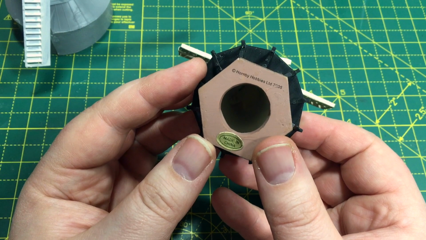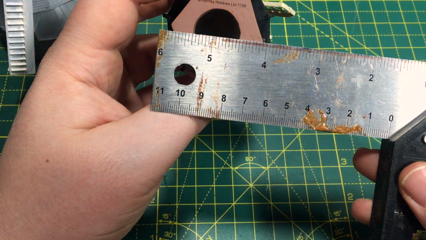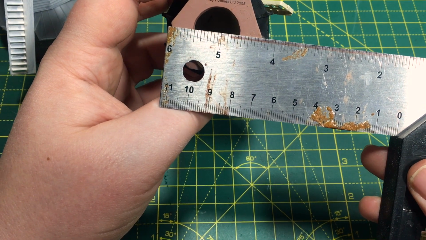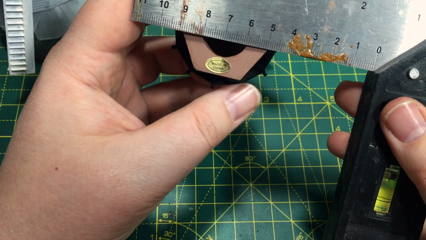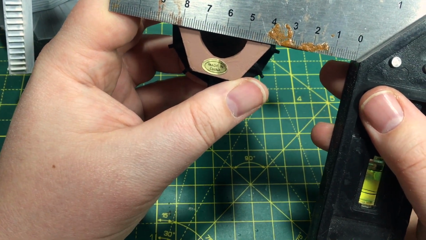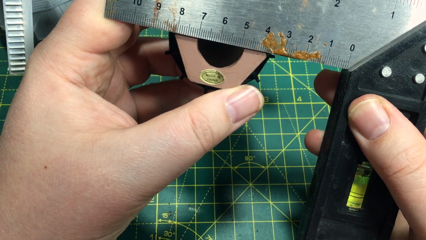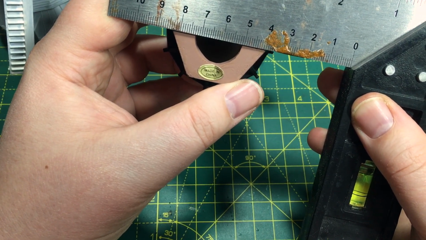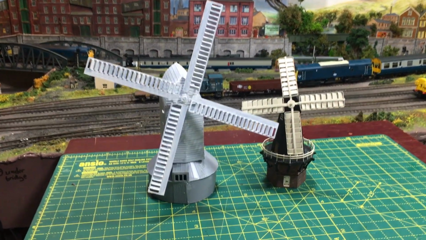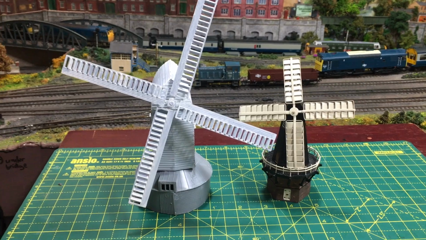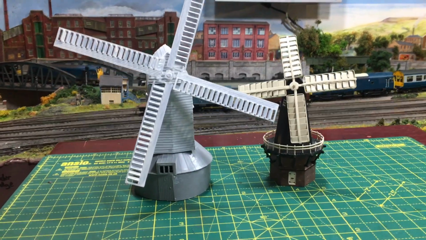But this is quite a small base, probably less than even on the largest diameter of the base. We're looking at 1.75 inches, which for those of you more used to metric, about 4¼ centimeters. So it's not actually very big. And when you compare this to the Daypol kit, you can see it is really a lot smaller.